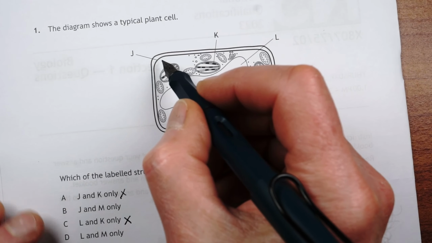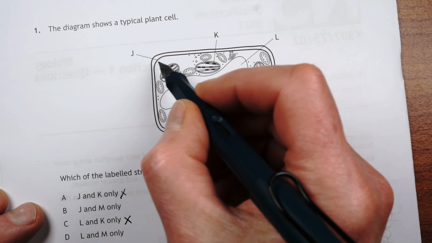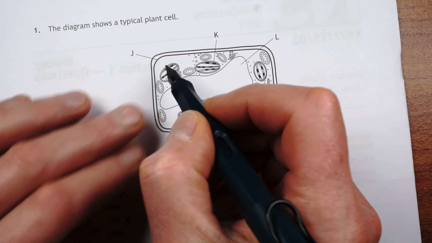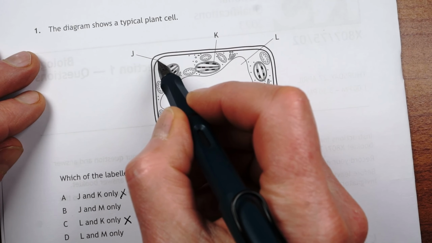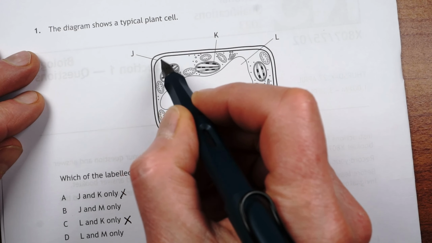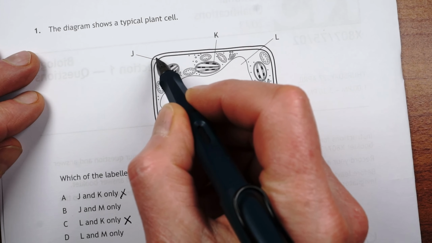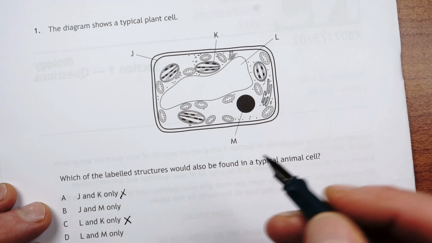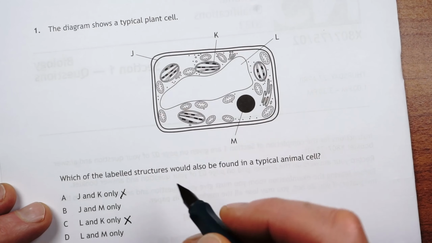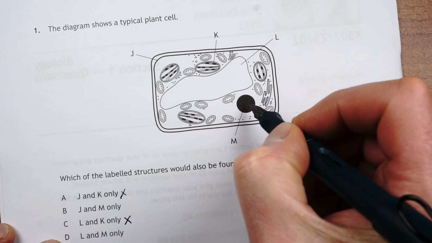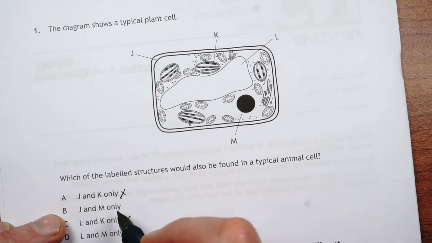This is just a wee bit indistinct, actually, because you could easily think that that label is pointing at the cell wall. But remember that the lines in the diagram should touch the thing they are labeling. So I would expect that if that was the cell wall, the label would stop either on the outside or just in the middle of it, not on the inside layer. So that's the cell membrane, I think. L and M only. Yeah, I think it's going to be J and M only.